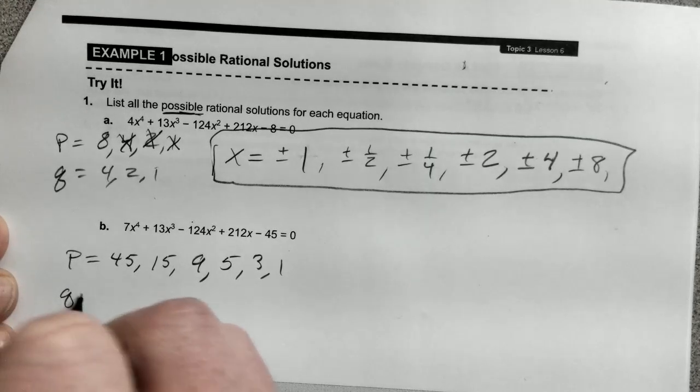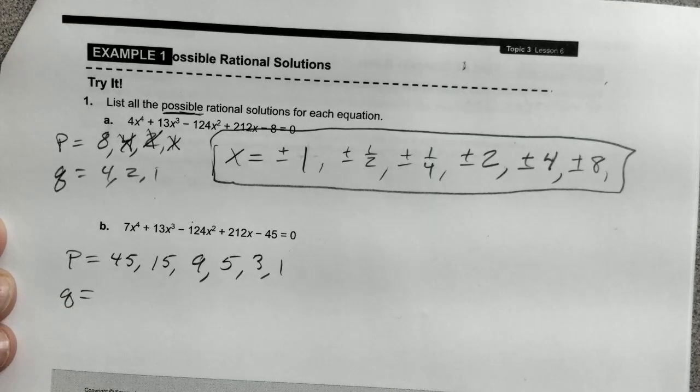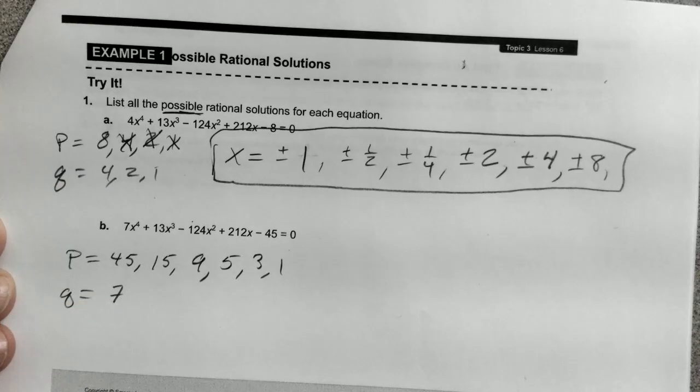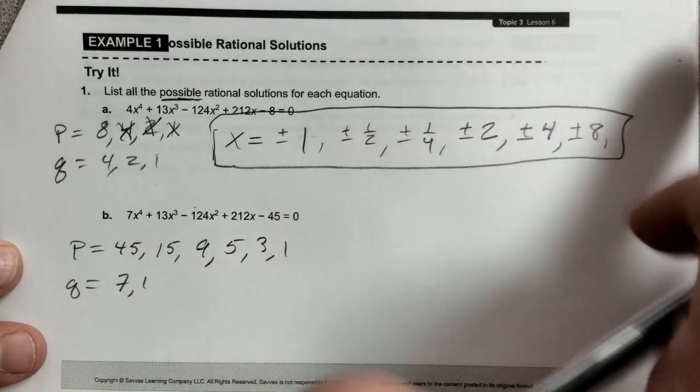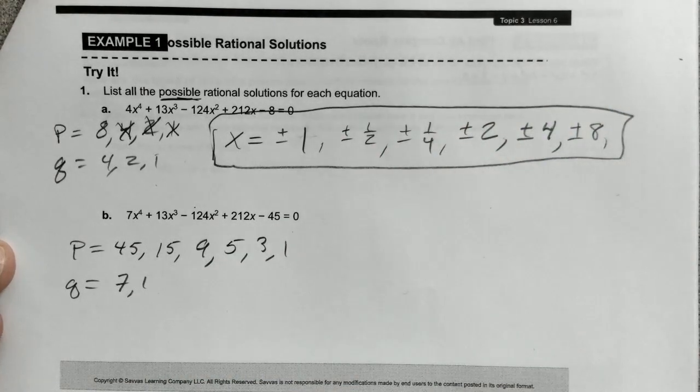Q, what's the value of Q here? Oh, she's friendly. All the factors of 7 are 7 and 1. Can't believe I'm going to say this as a high school teacher, but please don't pet your friends. That was fun. I enjoyed saying that.